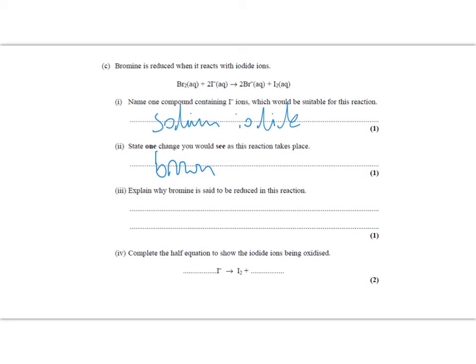Okay, so why is bromine said to be reduced in this reaction? And for this, I'd refer to oil rig, or as I prefer, Leo Ger. So oil rig, oxidation is loss, reduction is gain. Leo Ger, lose electrons, oxidation, gain electrons, reduction. So why is bromine said to be reduced?